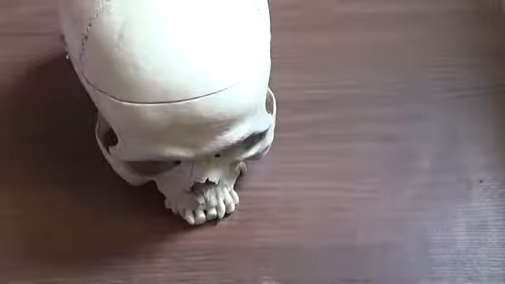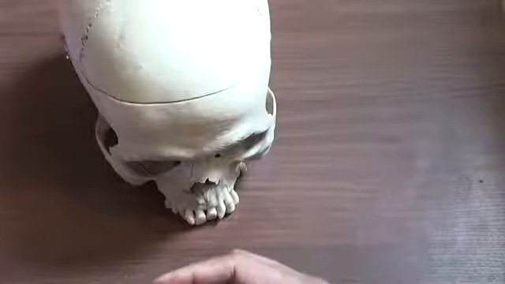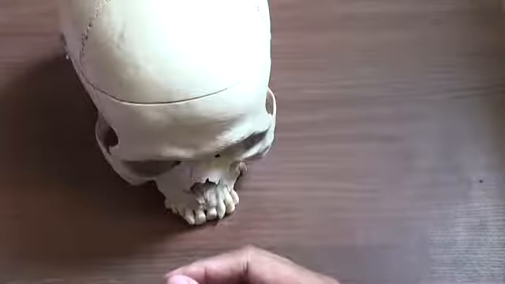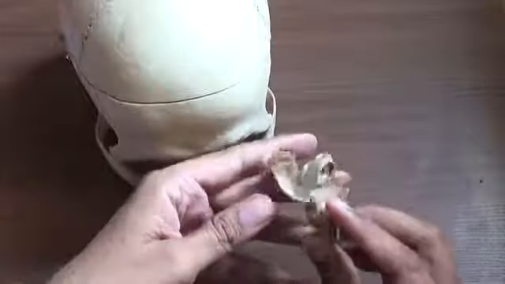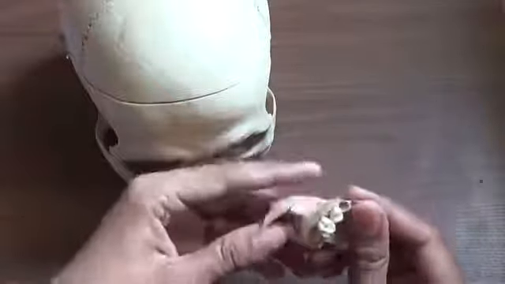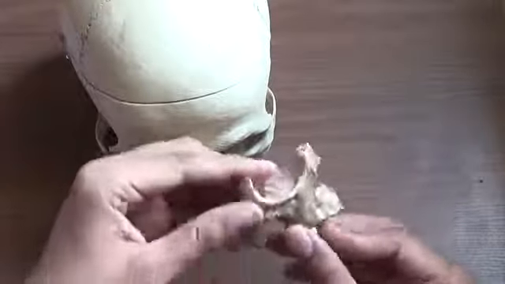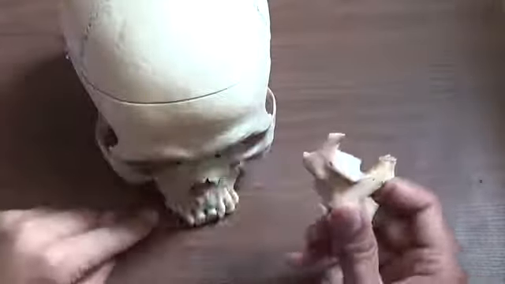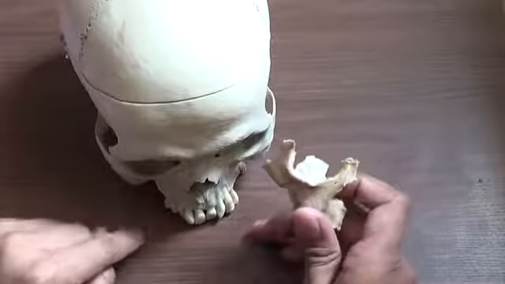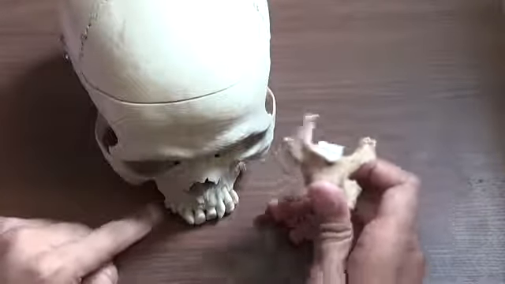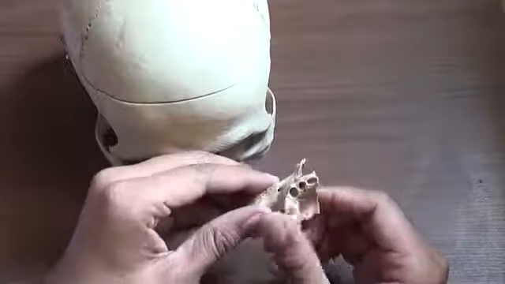Now the six remaining bones contributing to form the facial skeleton are in pairs. So let me show you the first bone. It is the maxilla, right? This is the maxilla. Now how to identify the maxilla? Very simple. It has got an alveolar border and sockets for the teeth, right? The other bone is the mandible, so that is very obviously identified. Now the second bone with an alveolar border is the maxilla, right? So this is the maxilla.